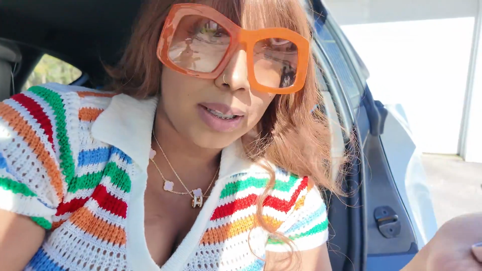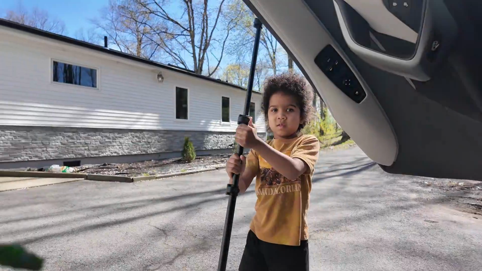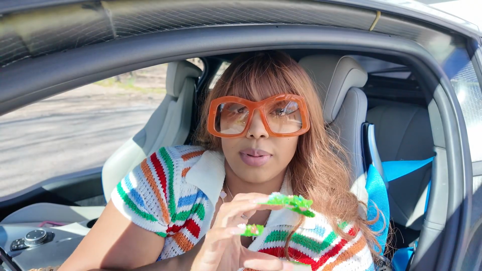I'm getting tired of holding the camera, so I'm about to plop it on a tripod. Thank you.